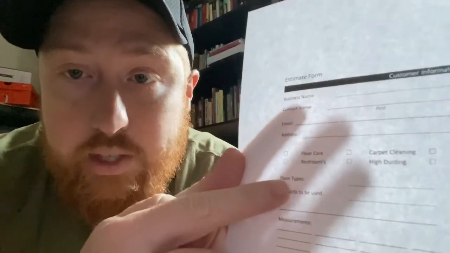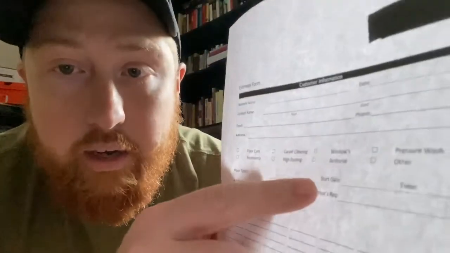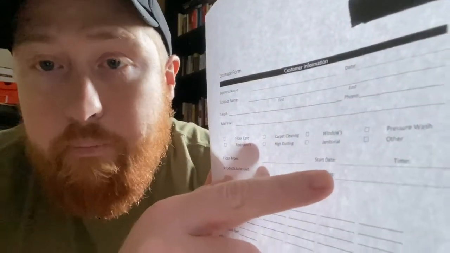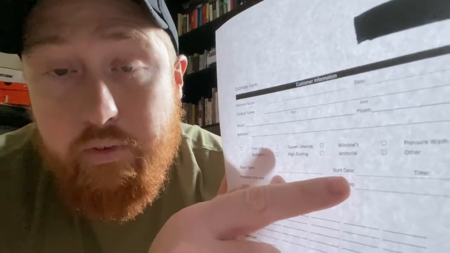Next, we're going to have floor types. I can write down if it's VCT, if it's concrete, if it's carpet, whatever it is. That way I know what chemicals I need to bring. I could put the start date right here. So that tells me the day that's best for them. Next to that, I put the time.